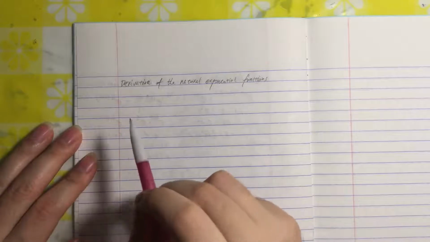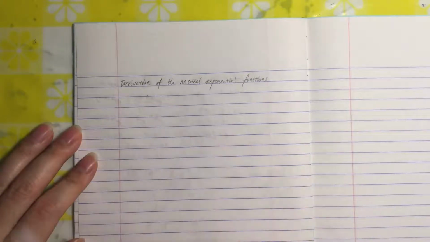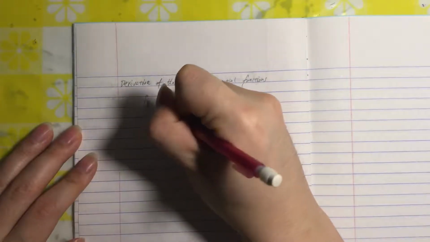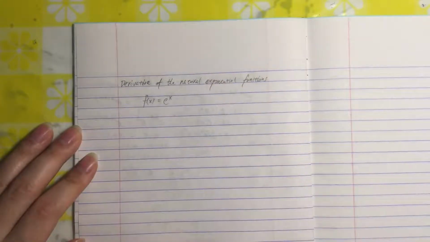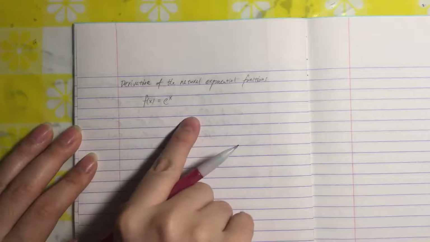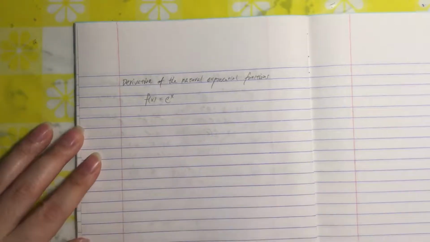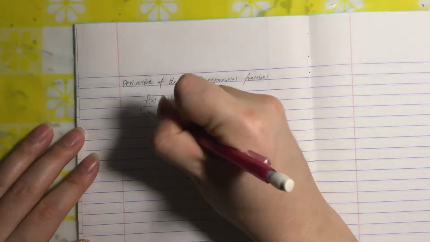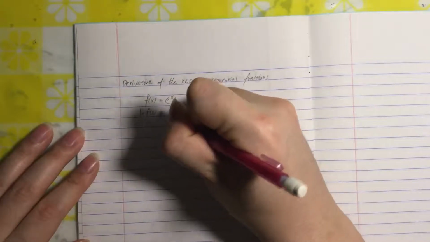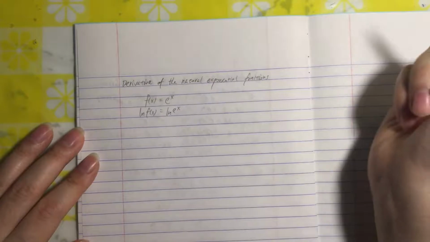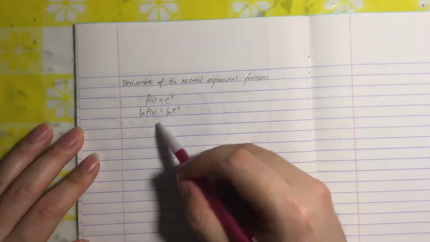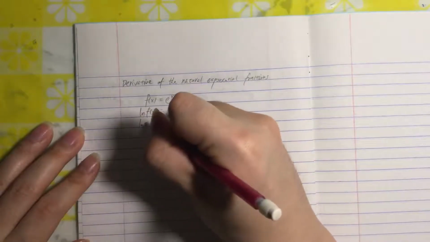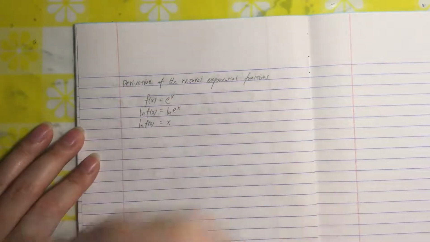Next, let me introduce the derivative of the natural exponential function. How can we take the derivative for natural exponential functions? For example, if f of x is e to the power of x, how can we take the derivative for this function? We cannot take the derivative for this function directly. So let me first of all apply ln on both sides. I get ln of f of x equal to ln of e to the power of x. Since ln and e are inverse functions of each other, by inverse function property they get cancelled. So we have ln of f of x equal to x.